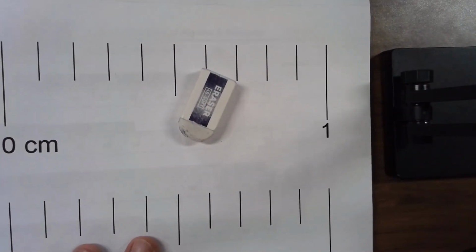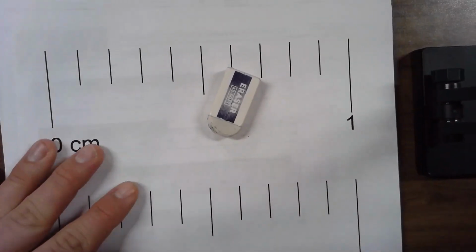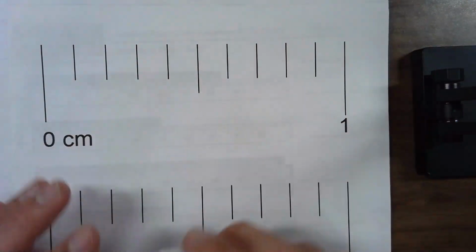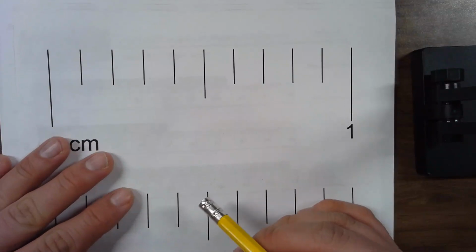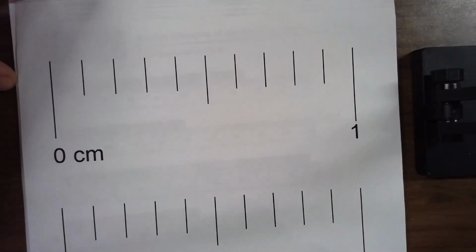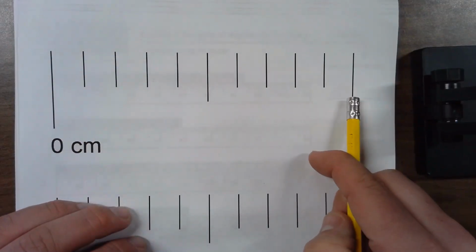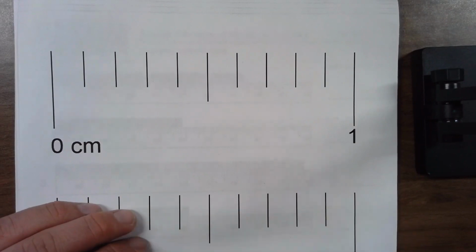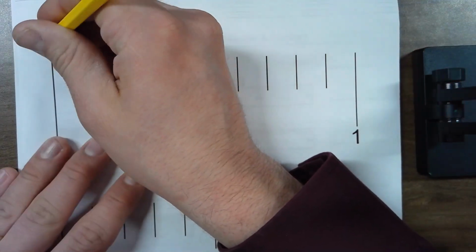So here's this diagram I gave out in class. Now, if you didn't get the diagram in class, feel free to draw your own or just keep this video handy. So let's look at what these lines mean. So instead of dividing the fractional lines between 0 centimeters and 1 centimeter into sixteenths, they divided these into tenths. And this makes it so much easier.